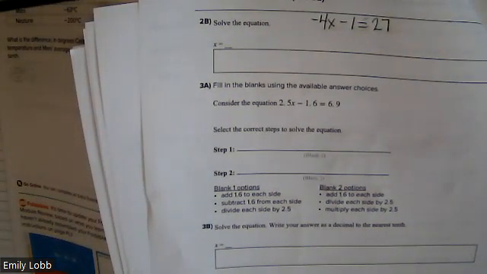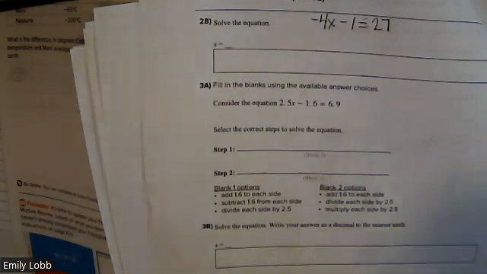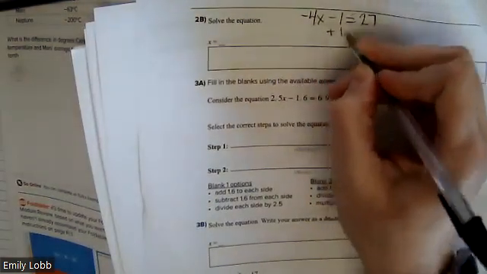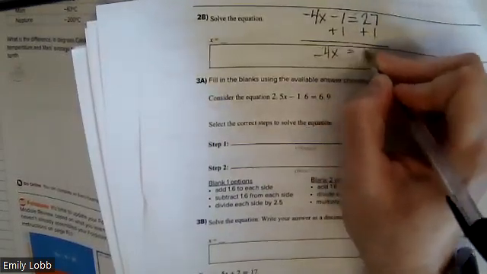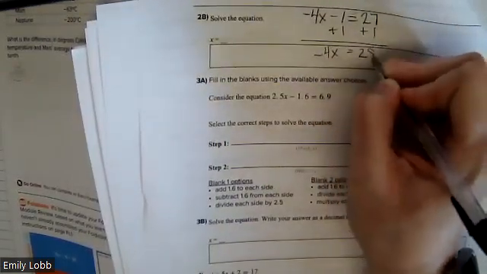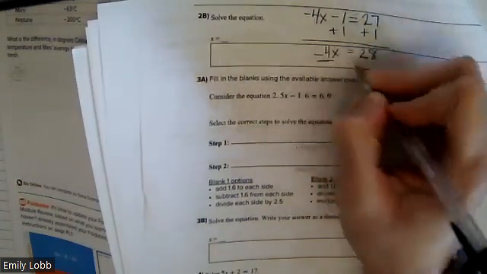Guys, if we do those two steps, we are going to add 1 to both sides. -4x equals 28 now. And then I'm dividing both sides.